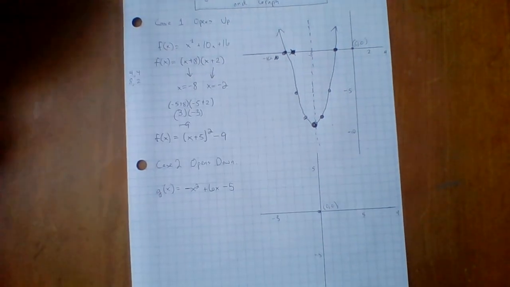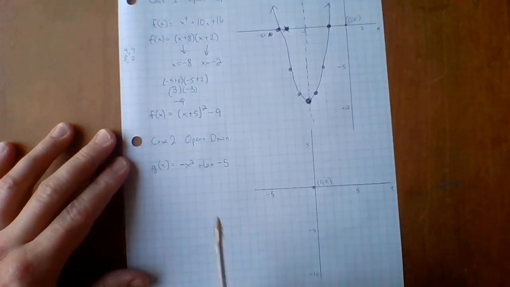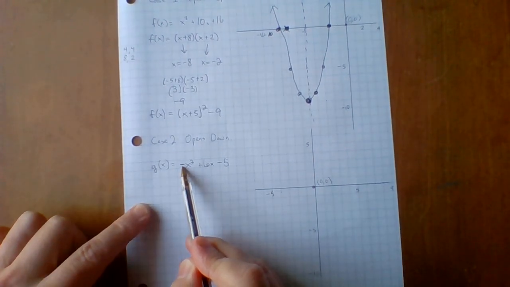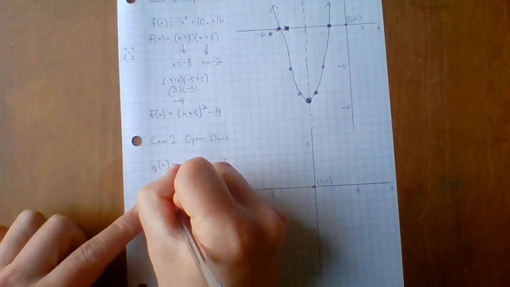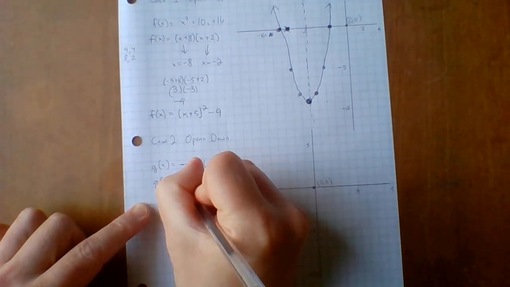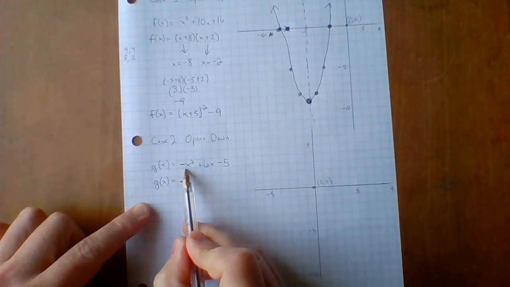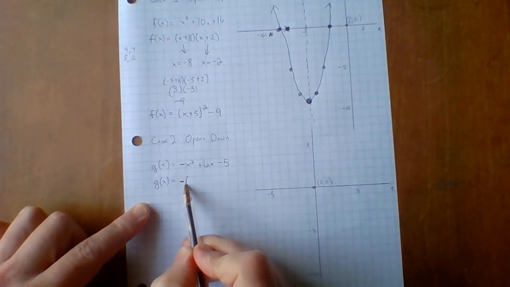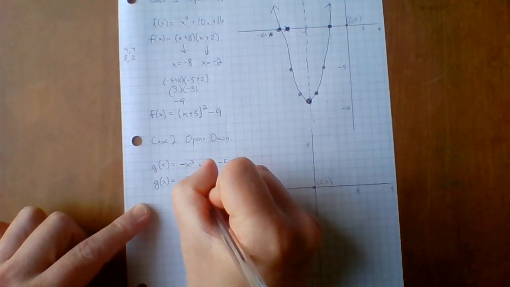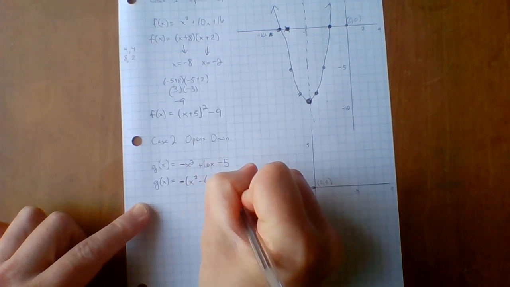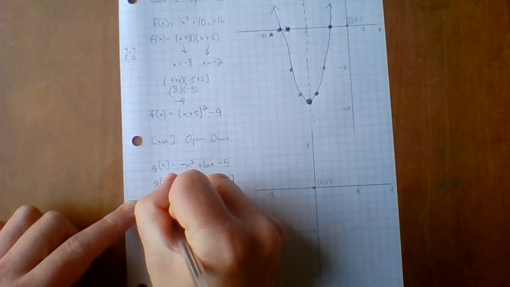Now, when it opens down, there's a little bit more work that you need to do because there's a negative symbol in front of this x squared. In order to factor the function, I first need to factor out the negative. So I'm going to divide everything by negative 1 and rewrite it in parentheses. So I get positive x squared minus 6x plus 5. And now I can factor that.